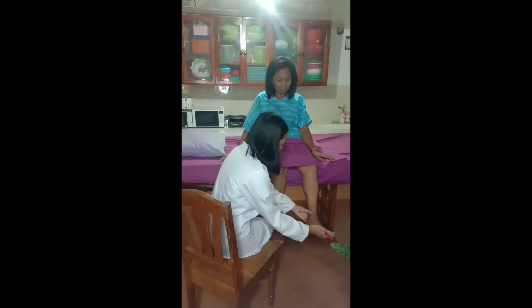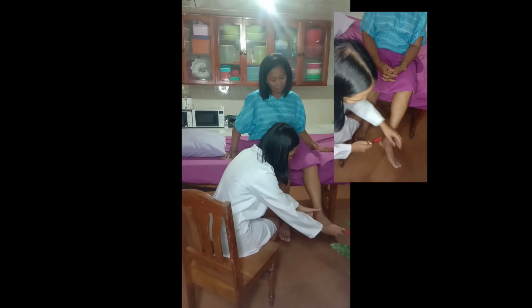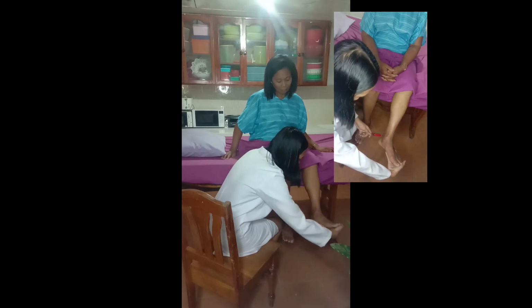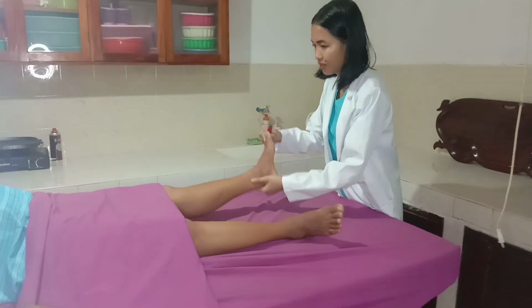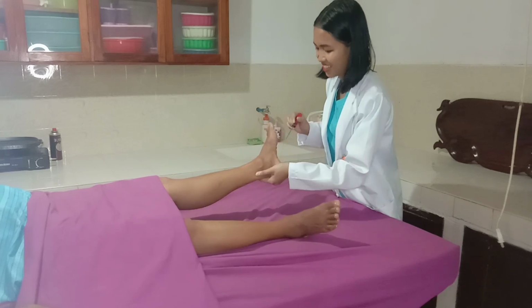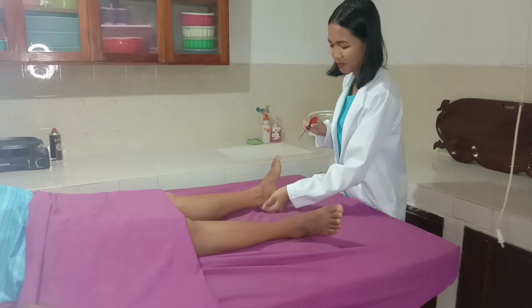Next, we are going to assess the Achilles reflex. We are going to instruct the patient to bend her knee, rotate her hip outward, and dorsiflex her foot slightly, then tap the Achilles tendon. Finally, we are going to test the Babinski reflex. Then we are going to stroke the lateral aspect of the sole of the foot from the heel upward.